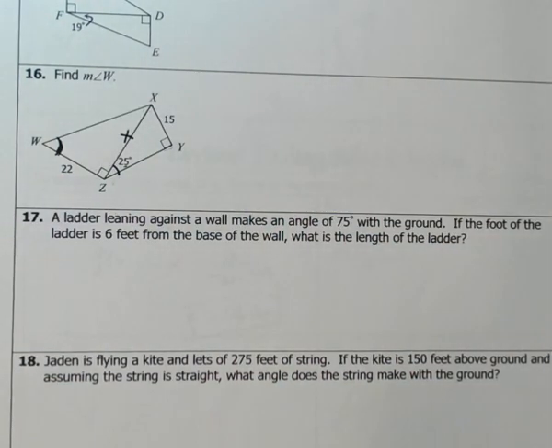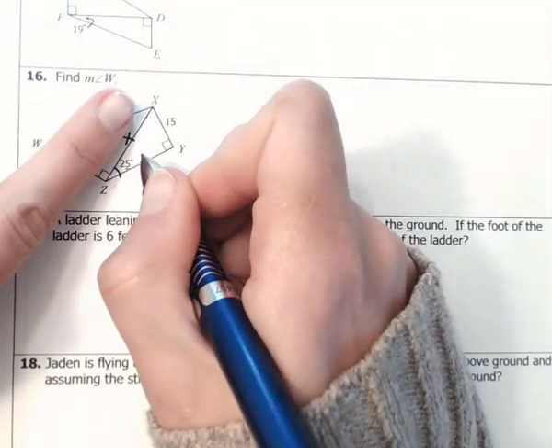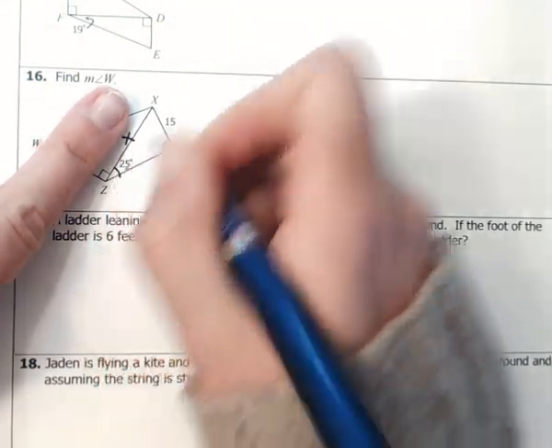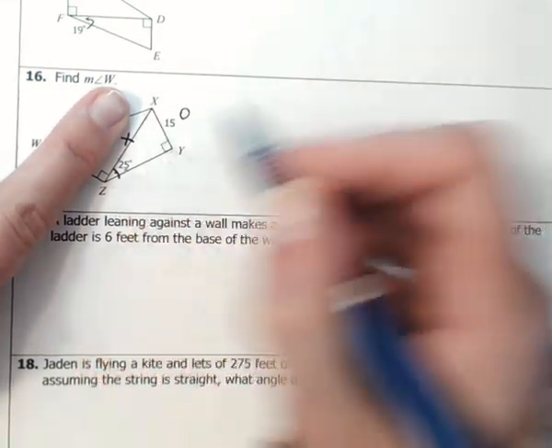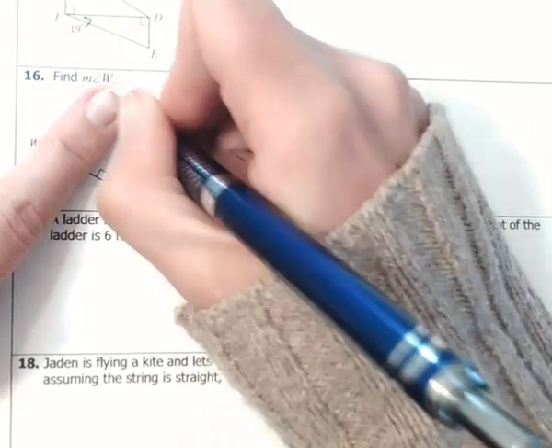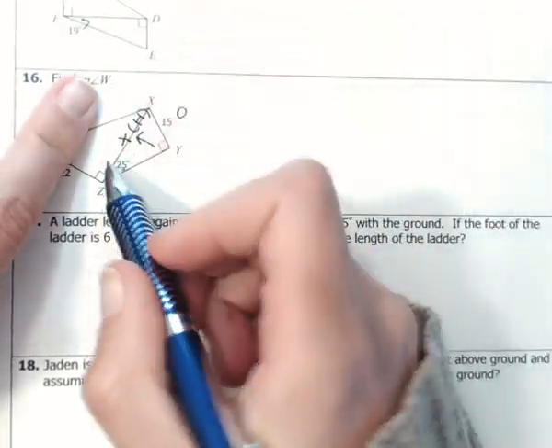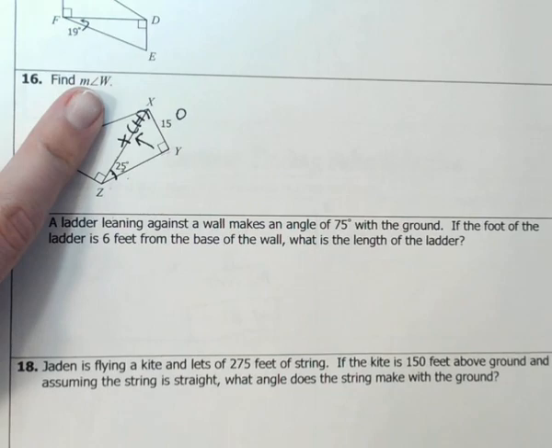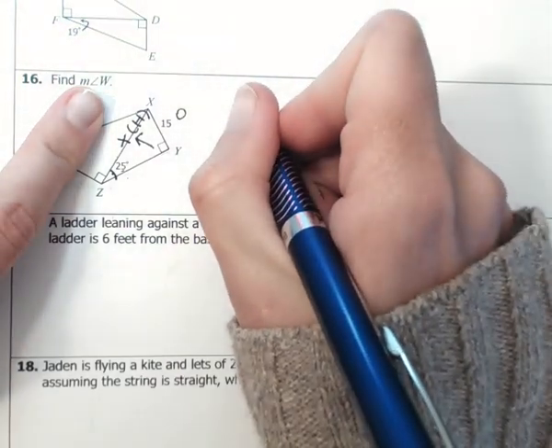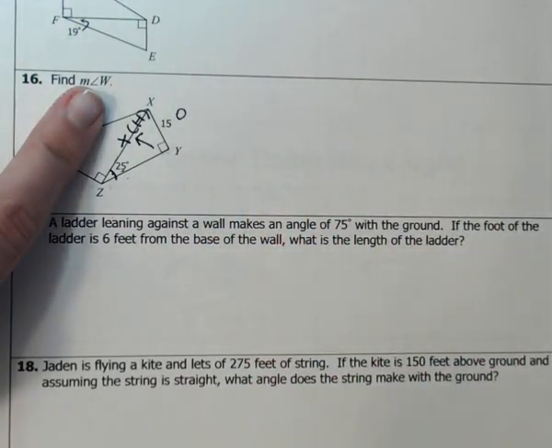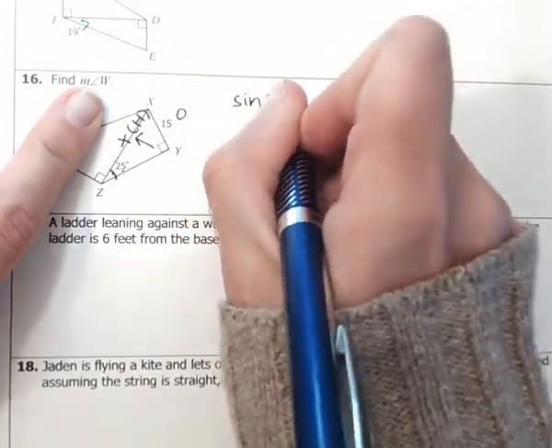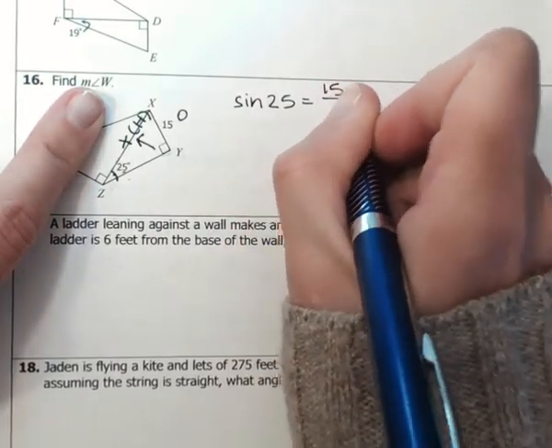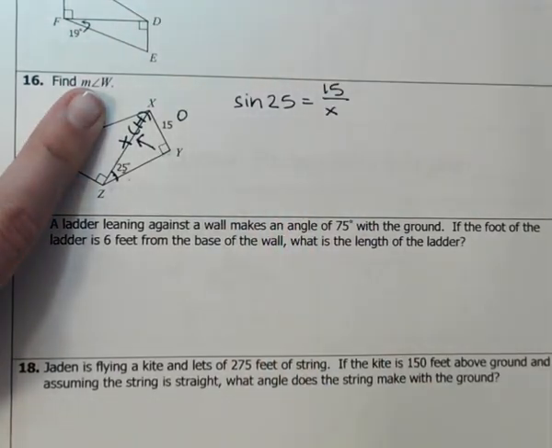So step 1 for any double trig is to get that line down the middle. So ignoring the triangle on the left, starting at 25, 15 is considered the opposite to this angle. This would be the adjacent side, but we don't need to worry about that. And then x is going to be considered the hypotenuse for this first step. So, looking at your SOHCAHTOA, you have to pick, is it sine, cosine, or tangent? Which one uses opposite and hypotenuse? And that's going to be sine. So you set it up as sine of 25 equals opposite over hypotenuse, which is 15 over x.